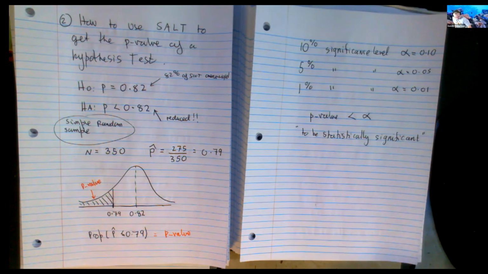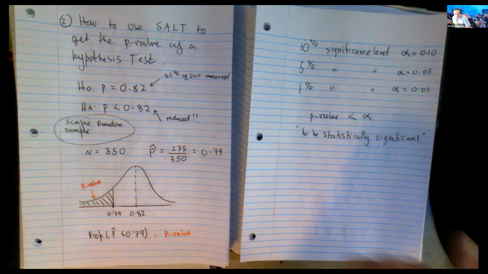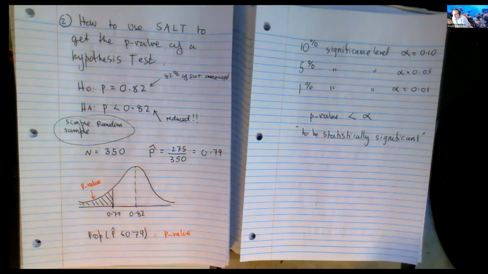So the choice of significance level should always be done at the beginning of the story. Don't go looking at the p-value and then decide what your significance level is. Unfortunately, a lot of people do it that way. It's peeking at the data. It's one of the nicknames they give that.